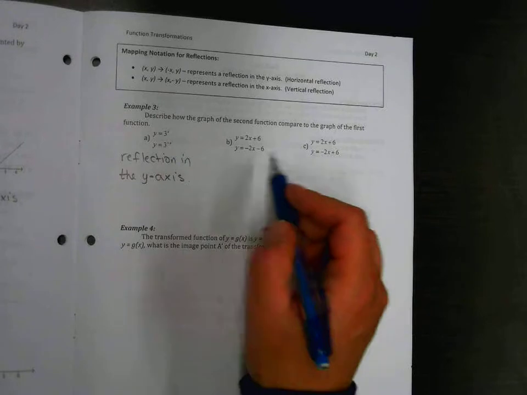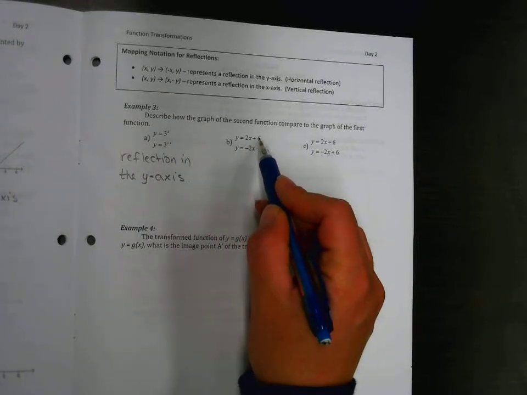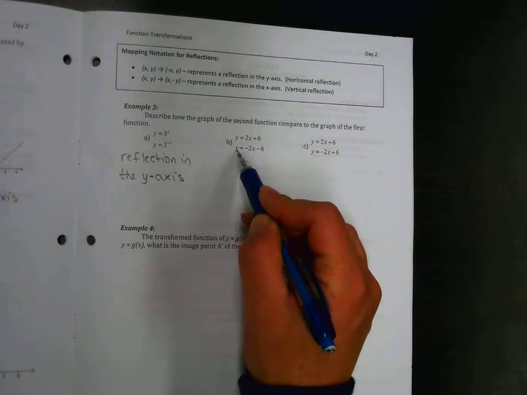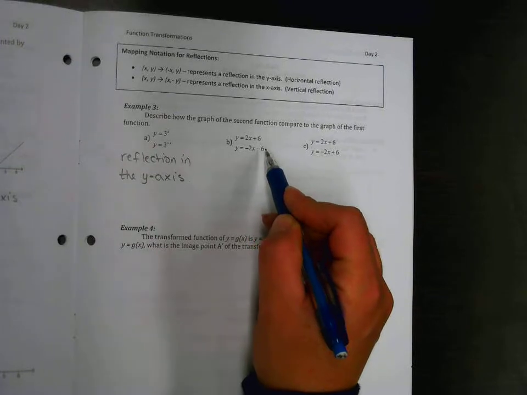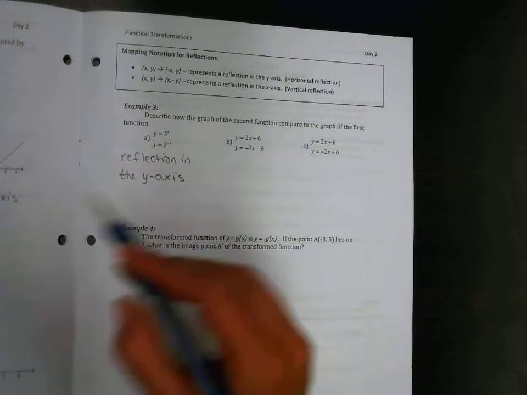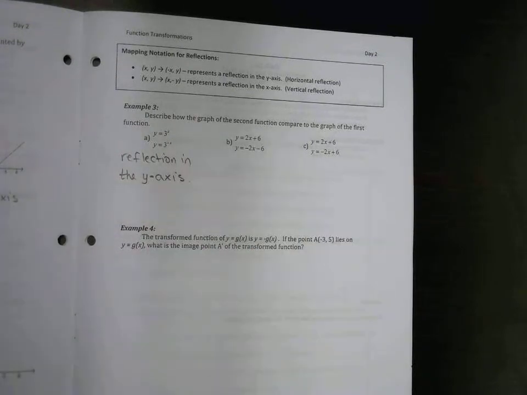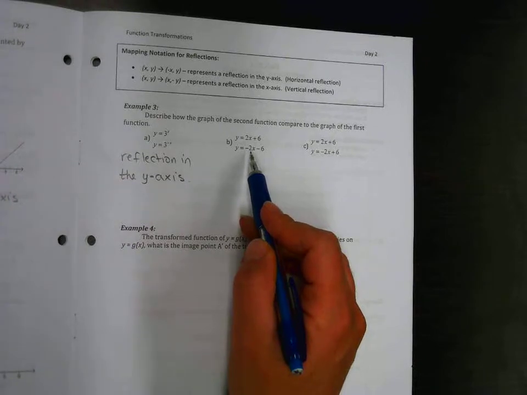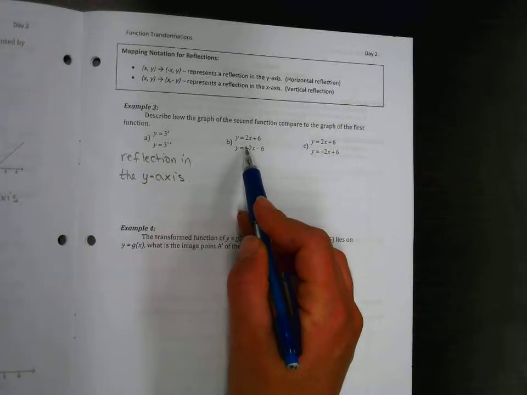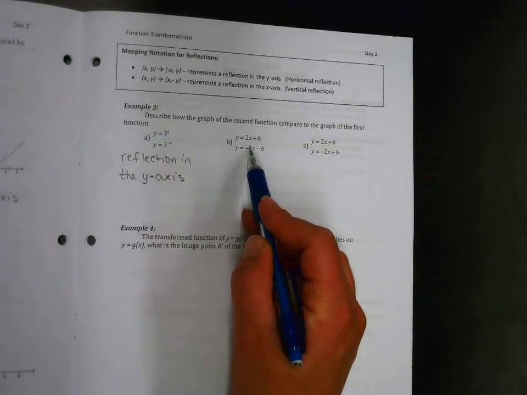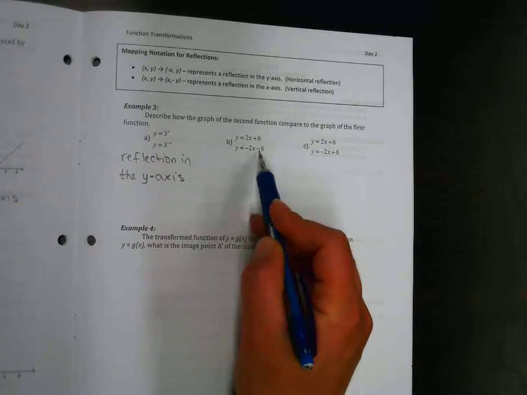All right, question B. I'm starting with 2x plus 6, and then I'm left with a negative 2x minus 6. So this is a little tricky because what is the difference between B and C here? This is tricky with linear and quadratic equations because sometimes you don't really know if this negative is being applied to the x or the entire function.